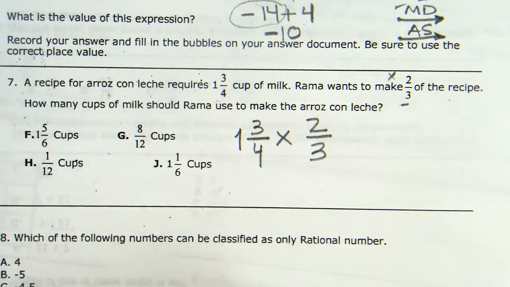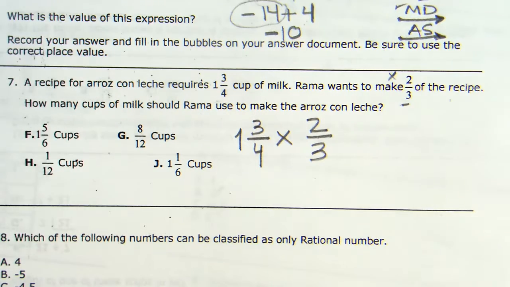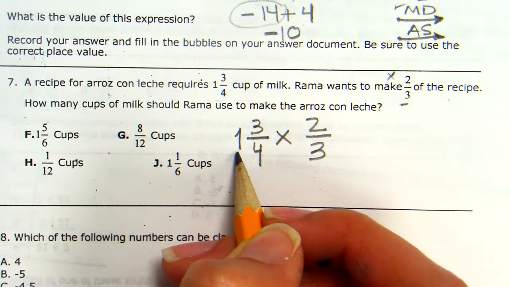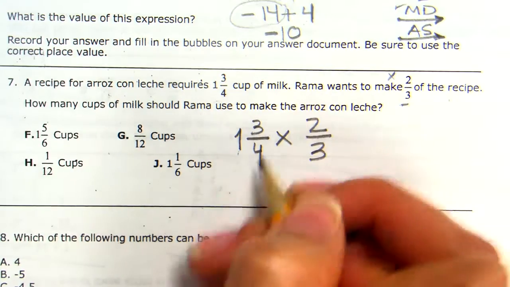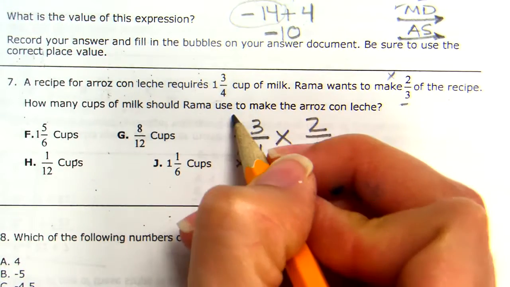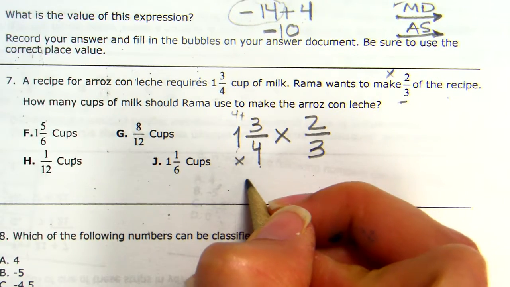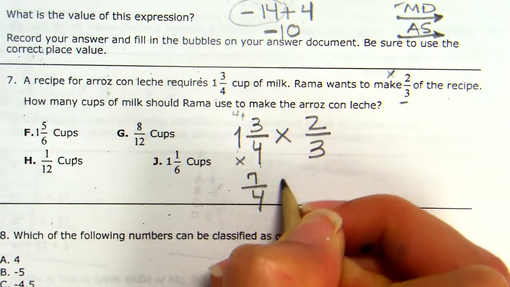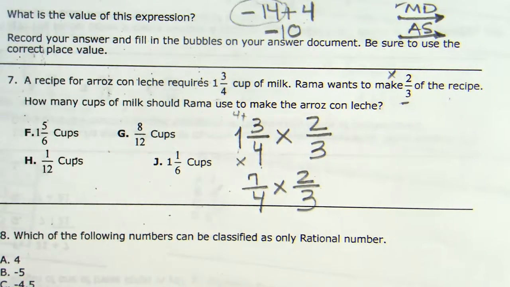Okay. To start this multiplication, what would you do first? Multiply the whole number times the denominator, right? 4 times 1 plus 3, 7/4 times 2/3. How do we multiply fractions?